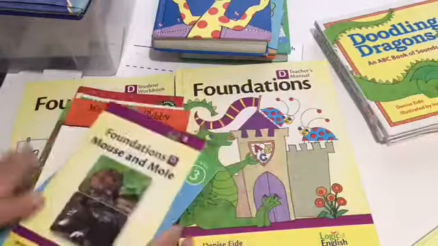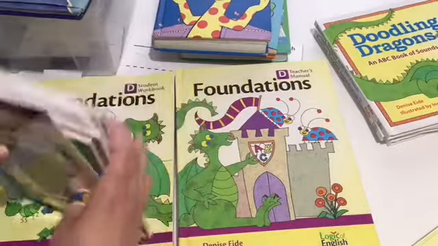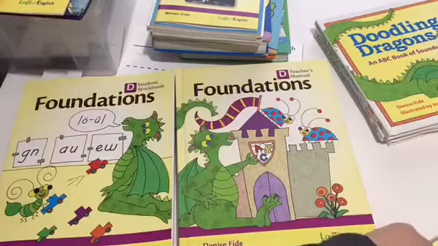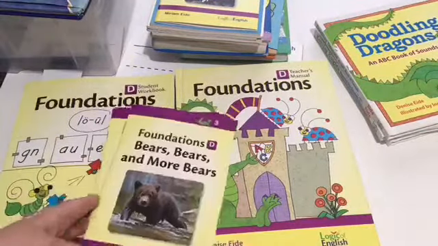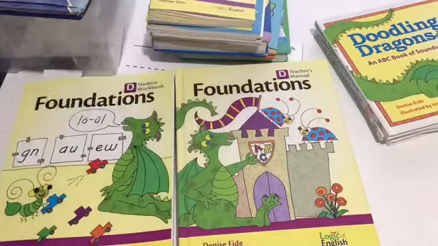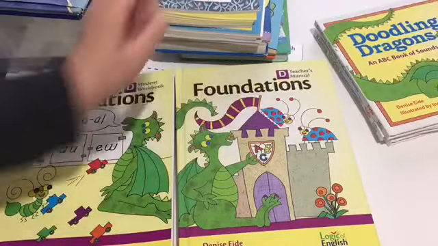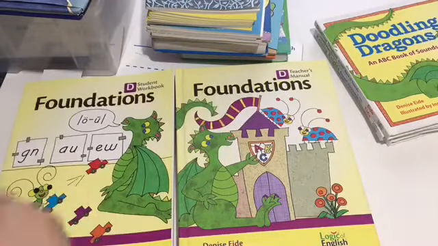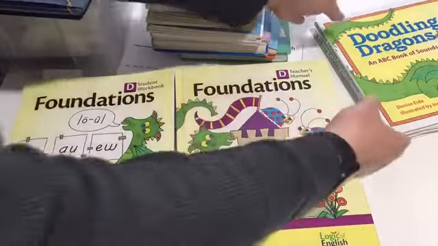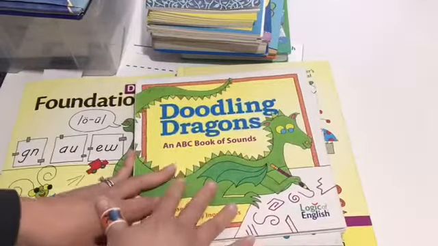Yeah, I think I pulled out all of the additional readers that you get. I can't say that they're essential to have. They're integrated, but I don't know if they're essential. I guess you'd have to look up on the website to figure that out. I don't remember if they were essential or if they're just something that you can get to kind of enhance the program.